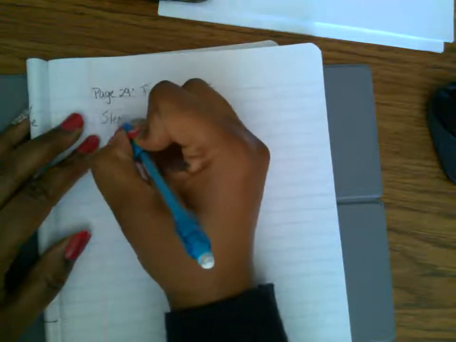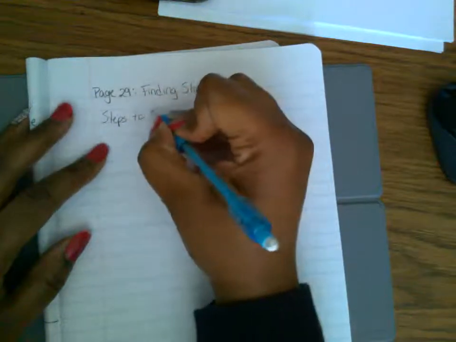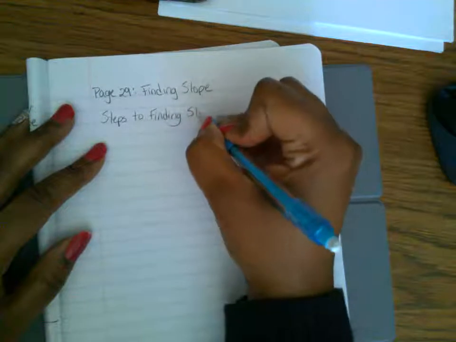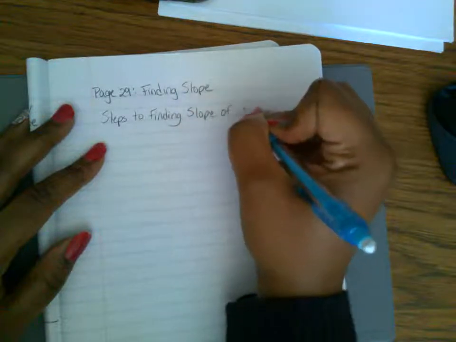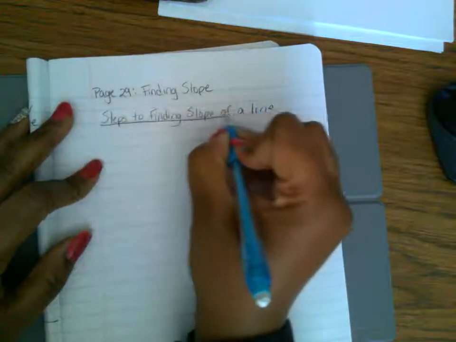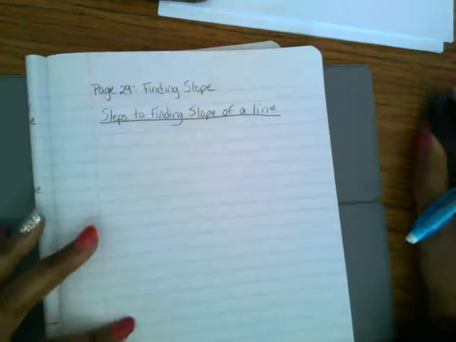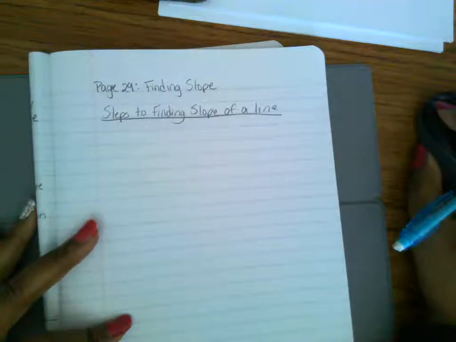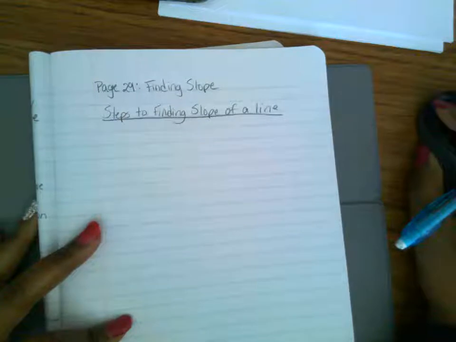Steps to finding slope of a line. I'm gonna pause for the calls. If ever you feel like I'm moving too fast, please let me know by either raising your hand, unmuting yourself and letting me know, or typing it in the chat. I'm gonna pause.